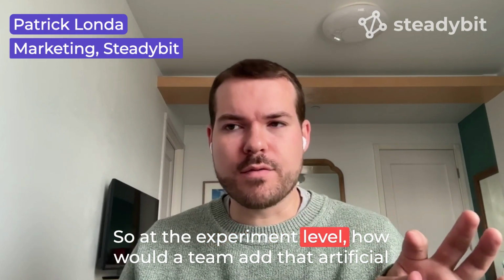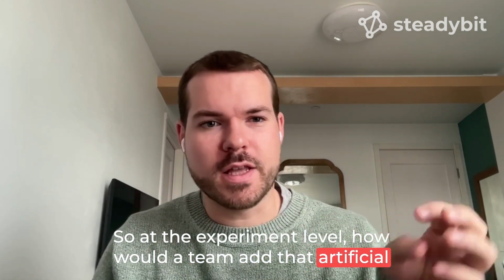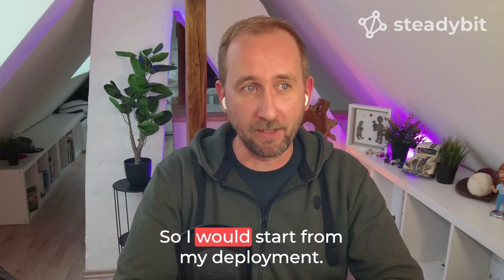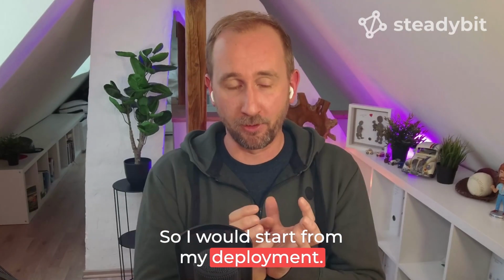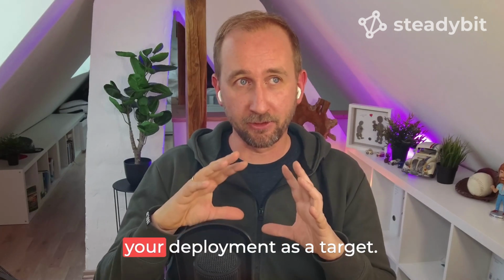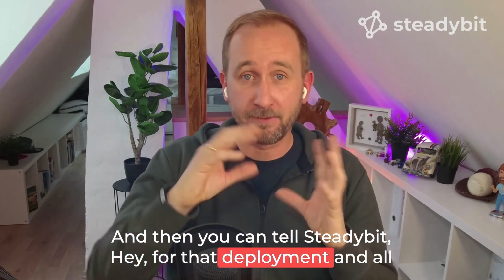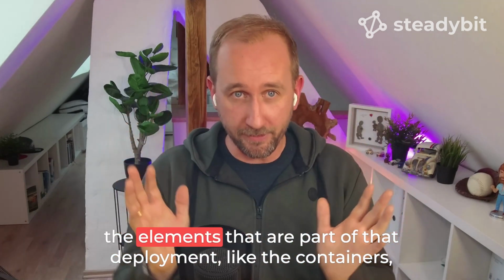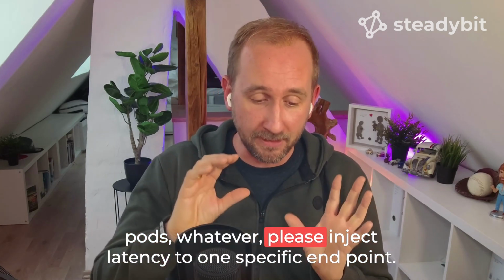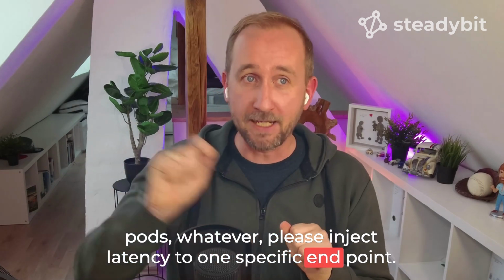So at the experiment level, how would a team add that artificial latency for a third-party service? So I would start from my deployment. With Steadybit, there is a way where you can select your deployment as a target, and then you can tell Steadybit, hey, for that deployment and all the elements that are part of that deployment, like the containers, pods, whatever, please inject latency to one specific endpoint.